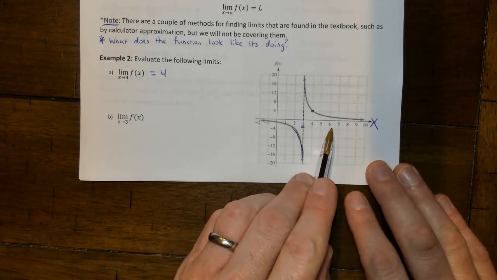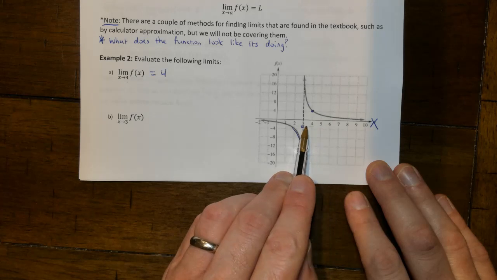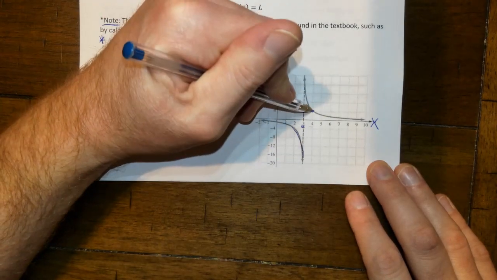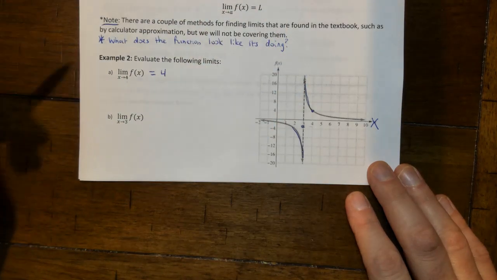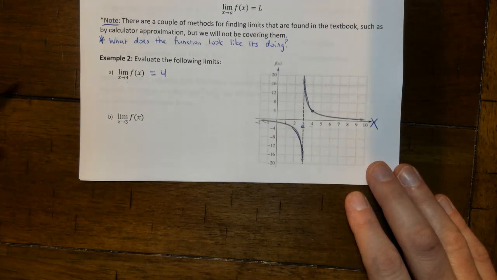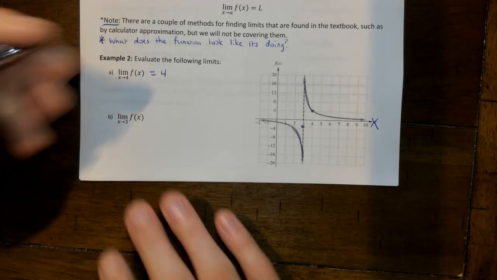But if we go to 3 from the other side, from 5 to 4 to 3, now our function's going up. And that's a problem, because what does it look like our graph is doing? It looks like our graph is going 2 different directions. We can't have that. So as x is getting closer to 3, our function can't make up its mind.